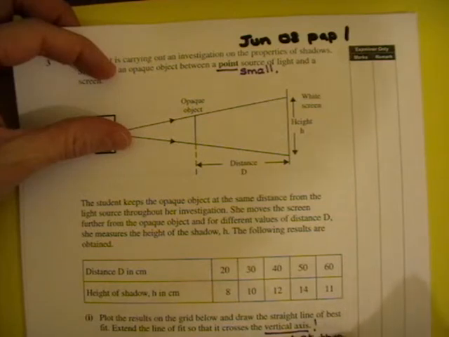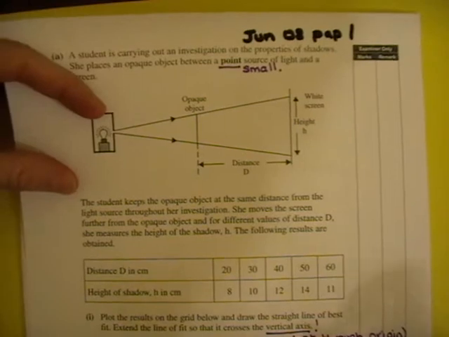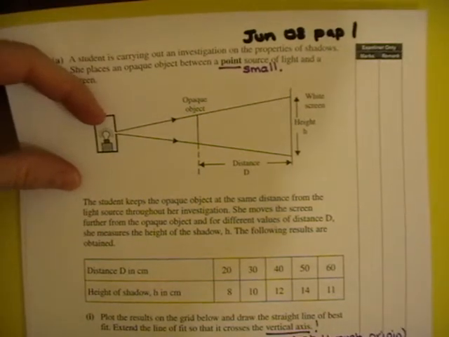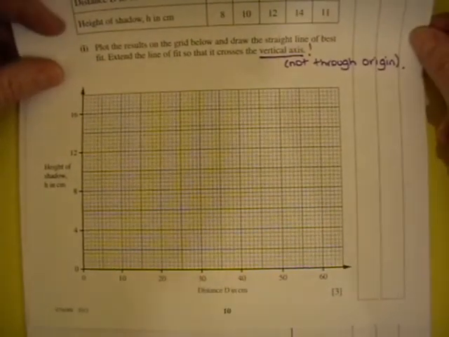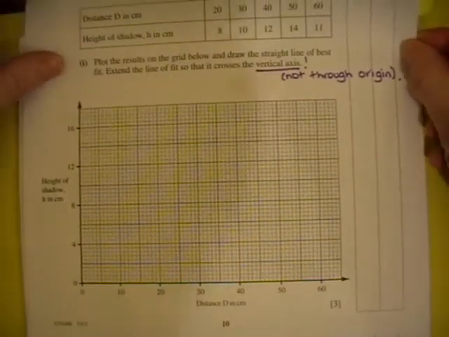I'm just going to write that in there. So read your question carefully, not through origin. Very often when we draw a line of best fit we put it through the origin, but this one we're being told it's not. It's going to cross over here somewhere. So the next thing you have to do is then plot your points.